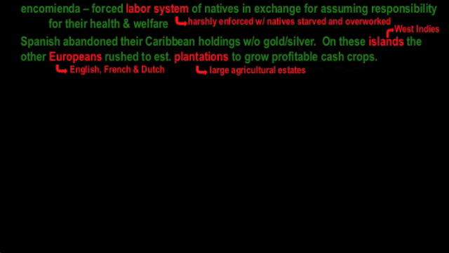Again, they weren't so concerned, like the Spanish were, with gold and silver. They figured out, well, we can use this very rich soil to grow stuff and earn money that way. So, two different approaches to earning money. The Spanish were actually looking for actual gold and silver, whereas the other Europeans realized if we can grow cash crops, we can earn gold and silver through selling these cash crops.